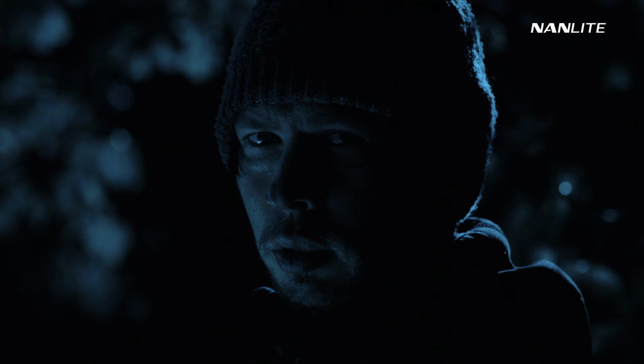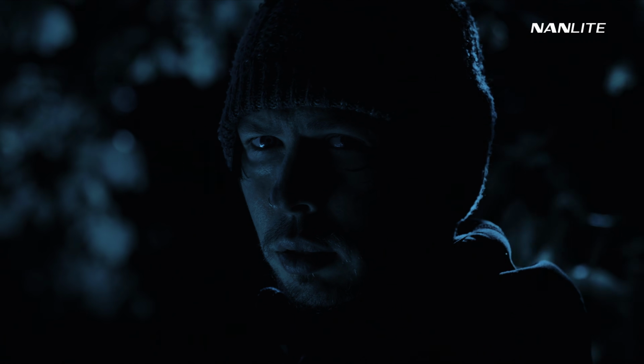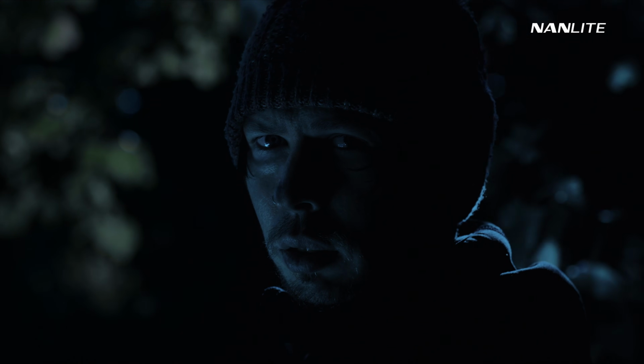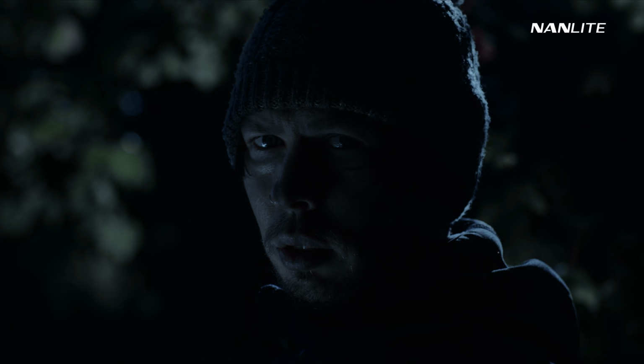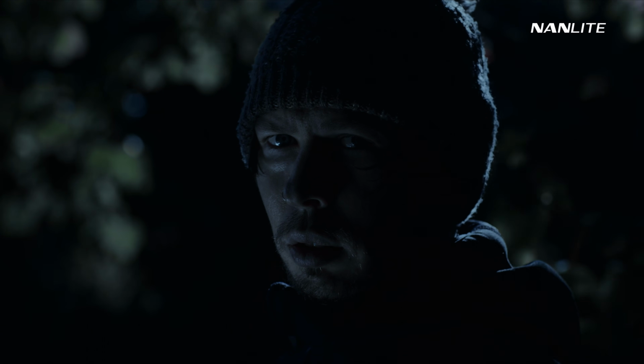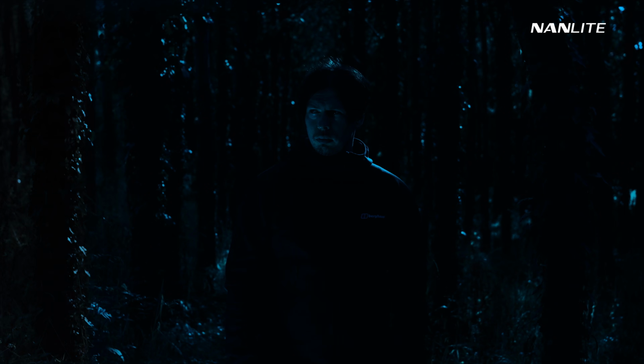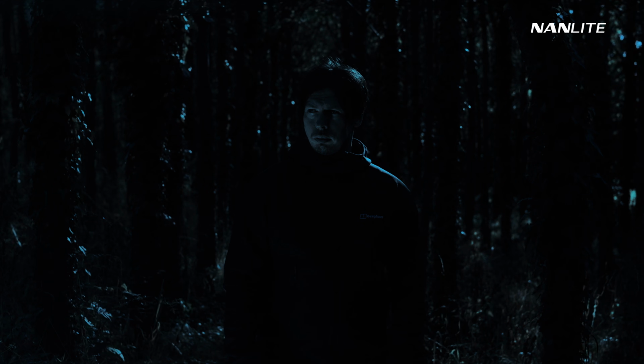It's worth noting that not all nighttime shots need to be so blue. Depending on the style we're going for, we could bring some more colour back in. Contrast between light and dark is just as, if not more, important than colour.